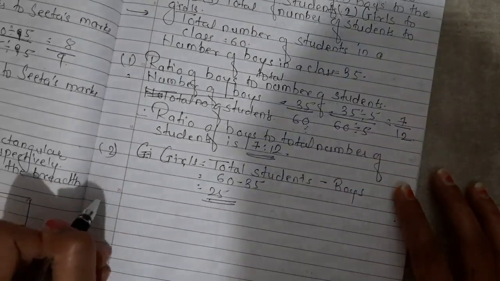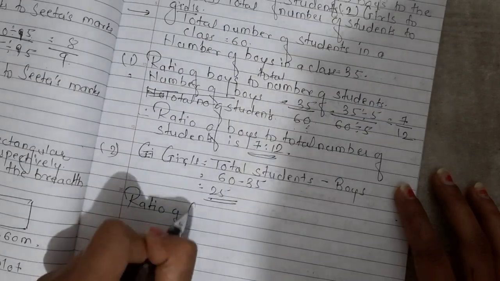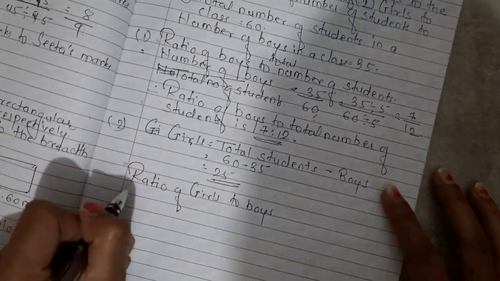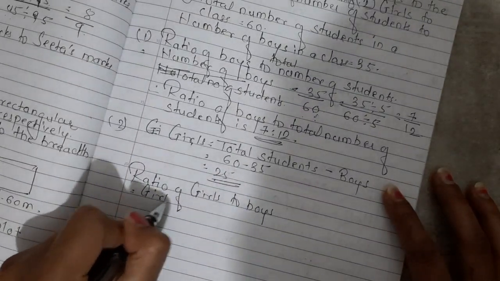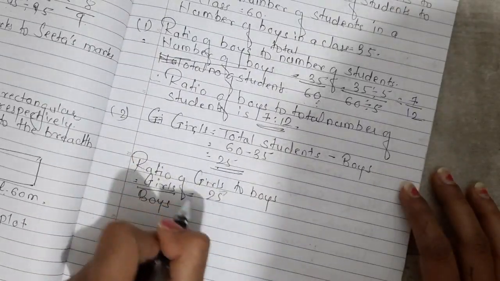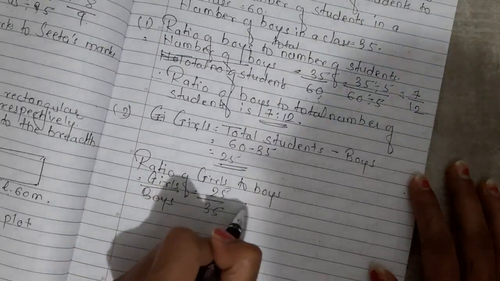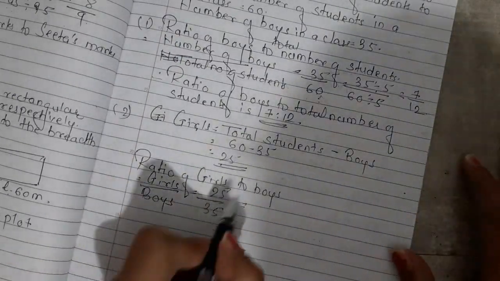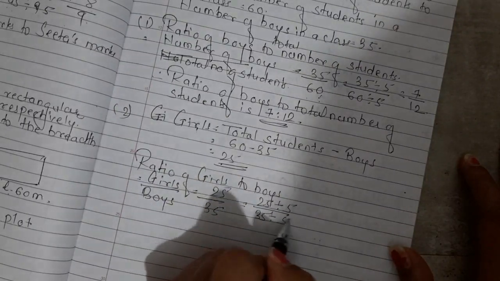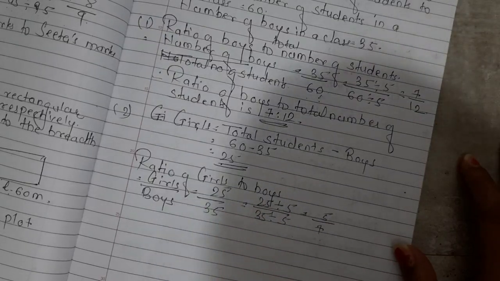Now we have to find out the ratio of girls to boys. So girls upon boys, 25 upon 35. 25 divided by 5, 35 divided by 5. 5 5s are 25, 5 7s are 35.